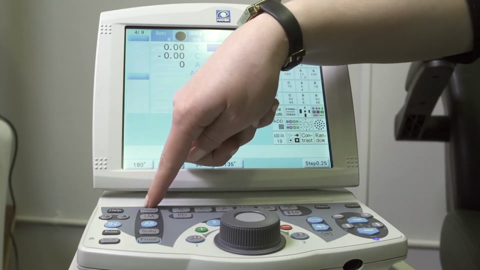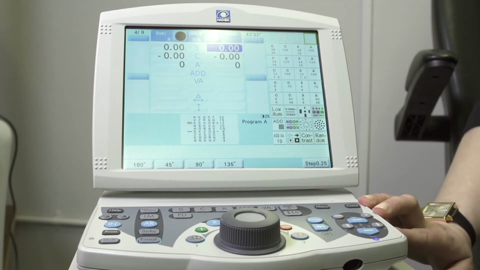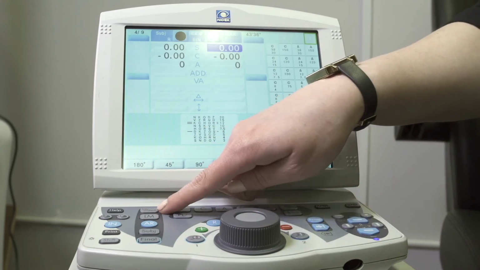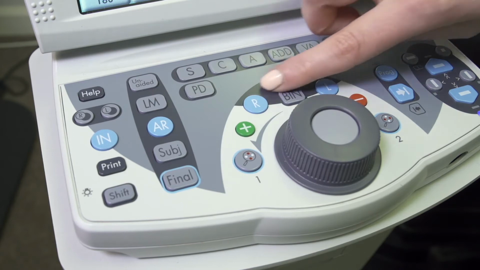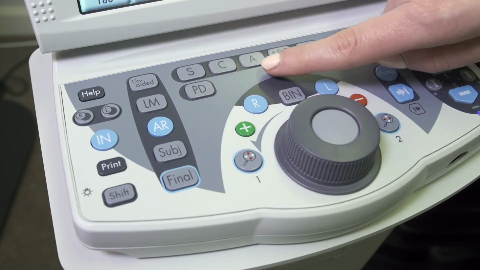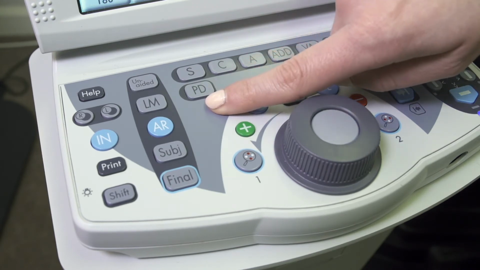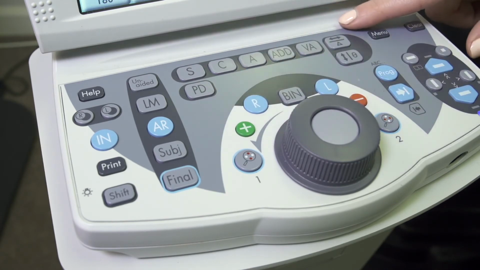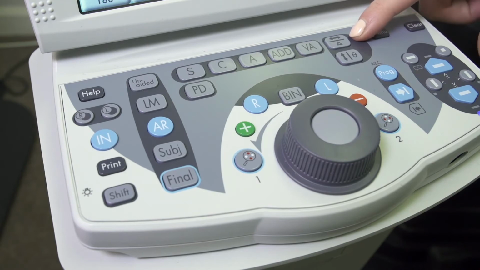Here, we're able to import data from other Nidek devices such as autorefractors and lens meters to take the refraction from unaided vision all the way through to final Rx. At the top half of the panel just here, we're able to change between sphere, cyl, axis, add and visual acuity measurements, as well as the ability to measure the patient's PD. We're also able to add in vertical and horizontal prism as required.